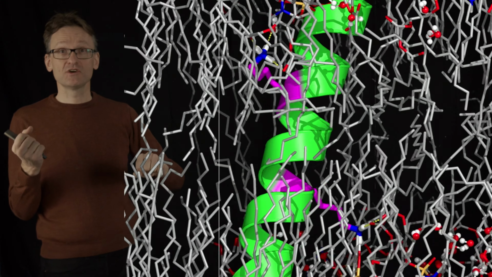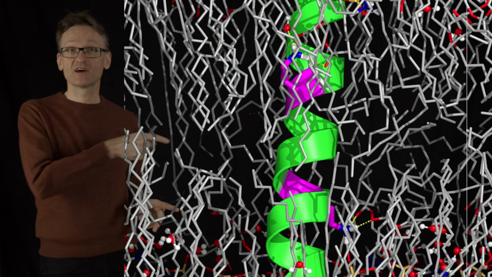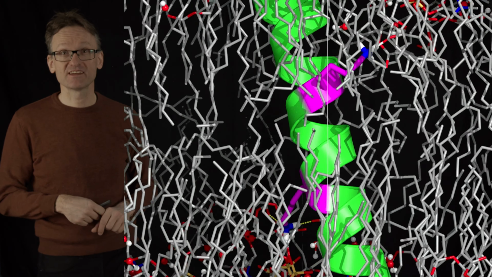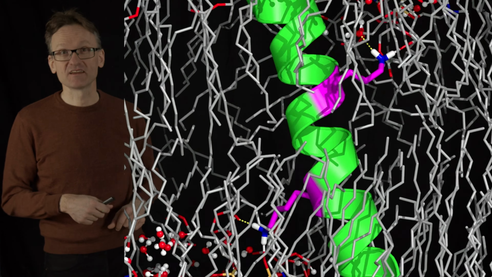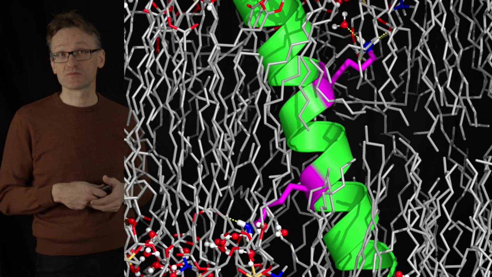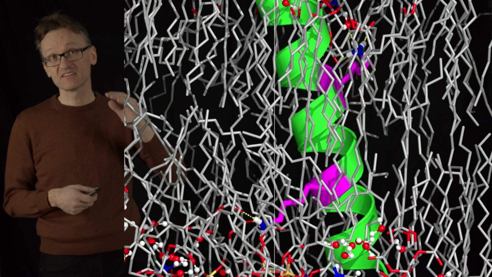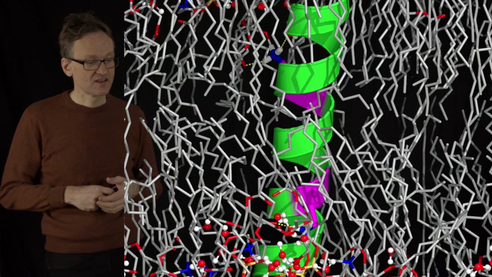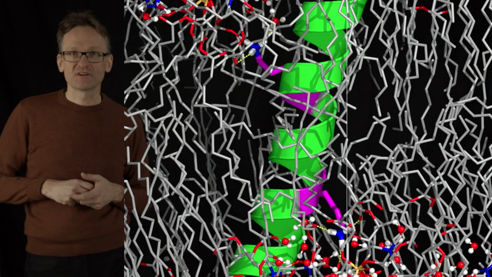But that's going to create a force on the side chain. And if I now have 2 of these residues on opposing sides of the helix, do you see what the helix is doing? It's tilting. And this you can even see in experiments, that there is going to be a systematic tilt depending on where I place hydrophilic residues.